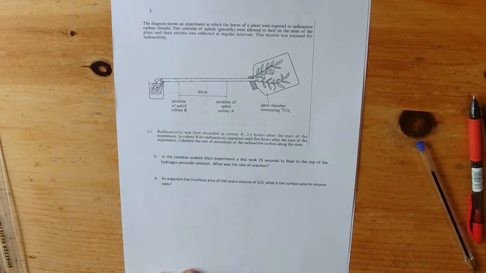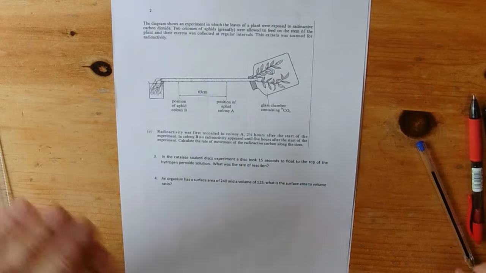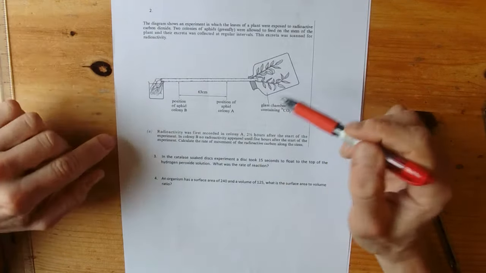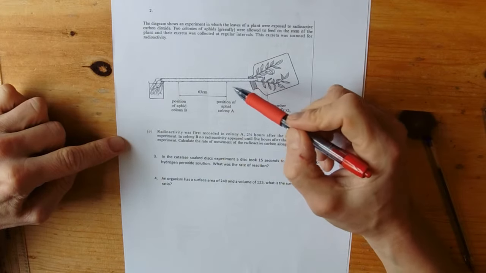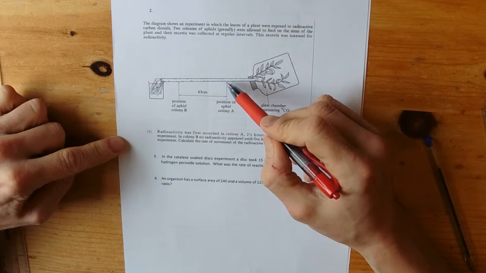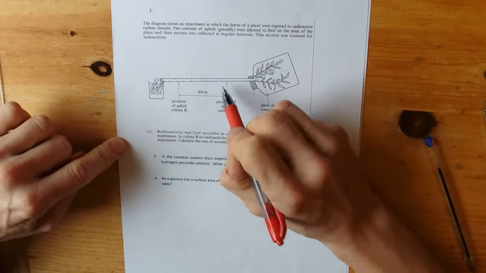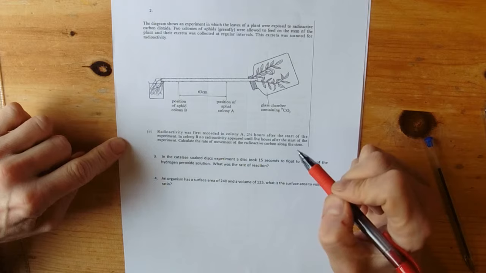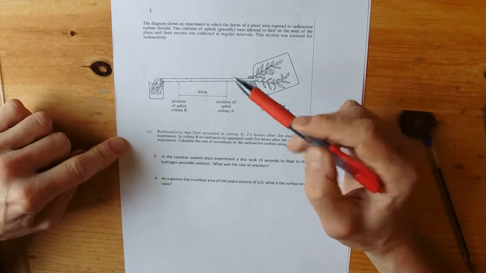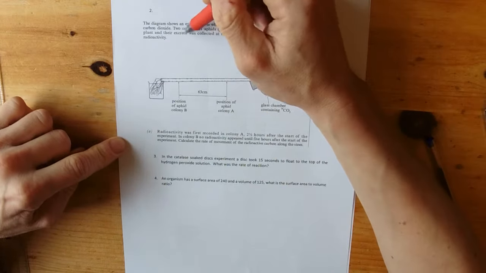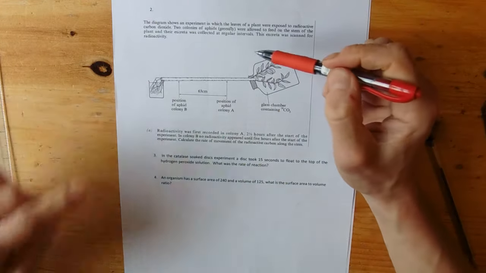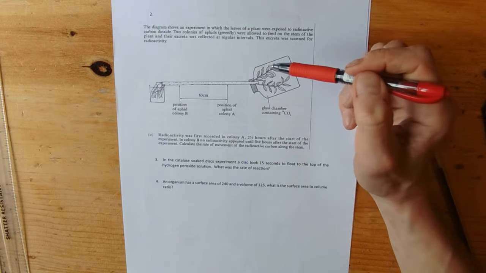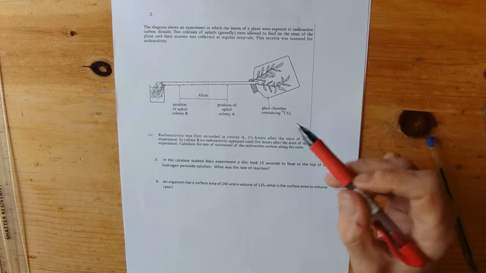And now we are looking at question 2. We have got a nice experiment with aphids, greenfly, and what you can do is they stick their stylets through the stem and feed on the sugar, and you can collect their excreta, what comes out the rear end, and what a job in biology that is, measuring radioactivity in insect excreta.